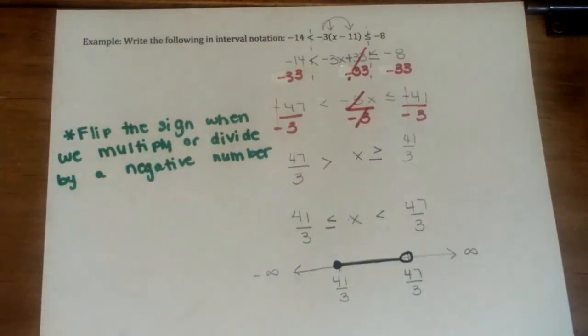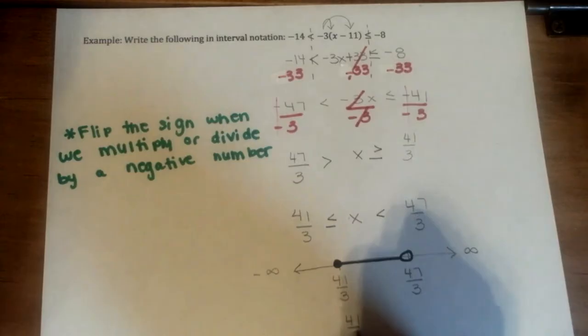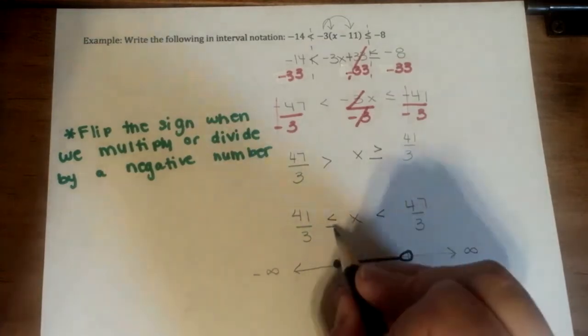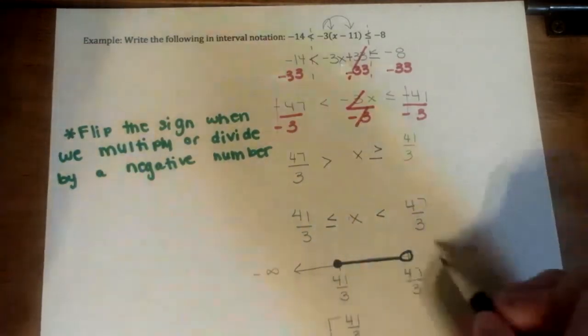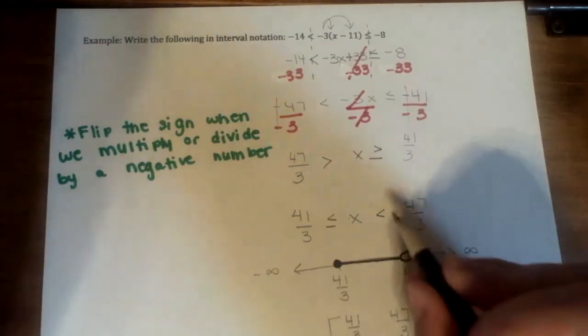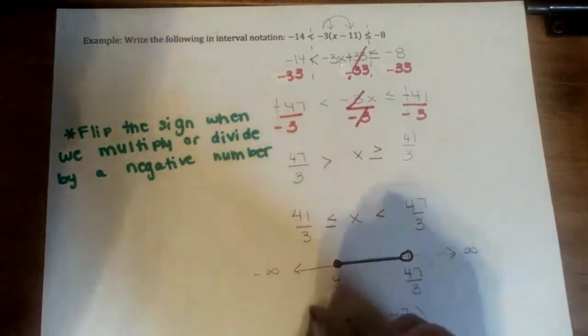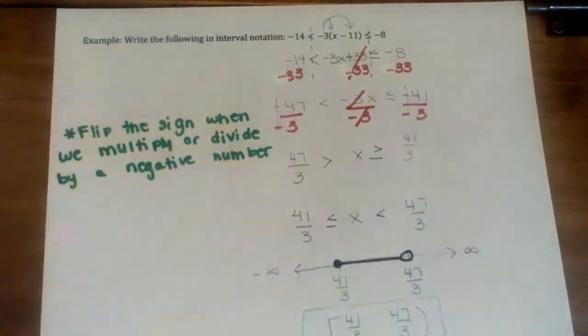And this graph will help us write our answer using interval notation. So going from left to right, the left side of my graph is at 41 over 3. Closed circle, because it's or equal to, so it's included, so that means square bracket. The right side of my graph stops at 47 over 3. Open circle, because it's just less than, so we're going to use a parenthesis. And that is our final answer.